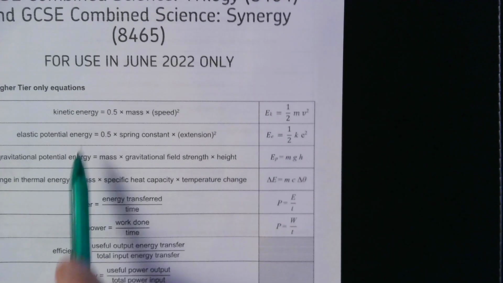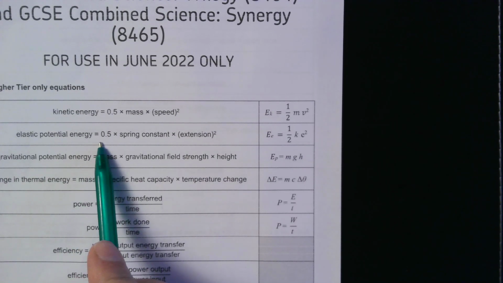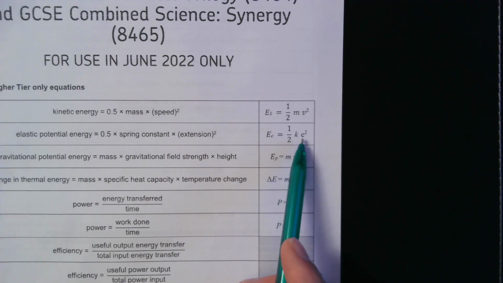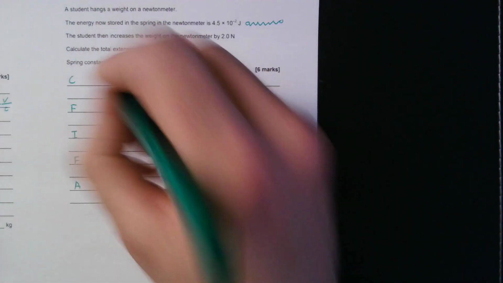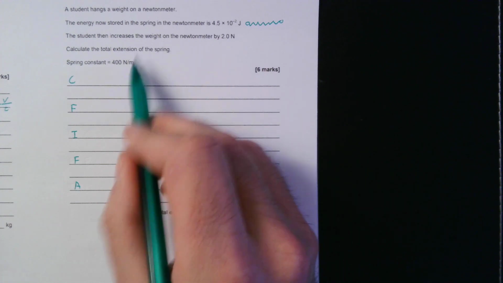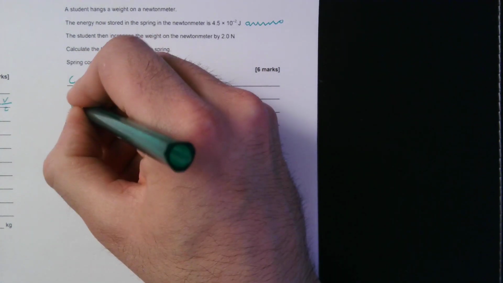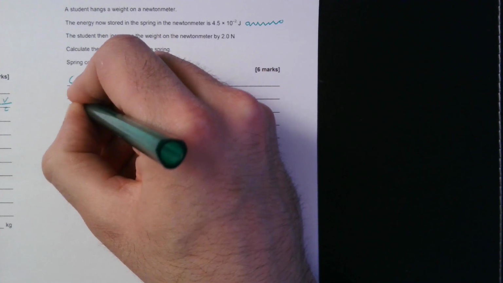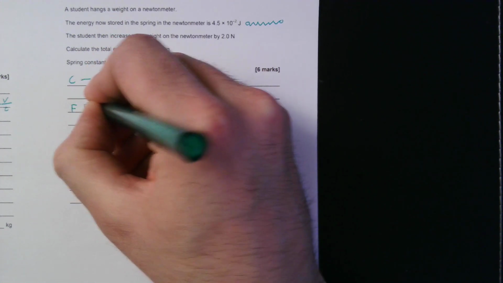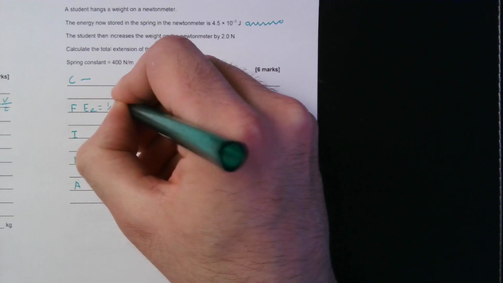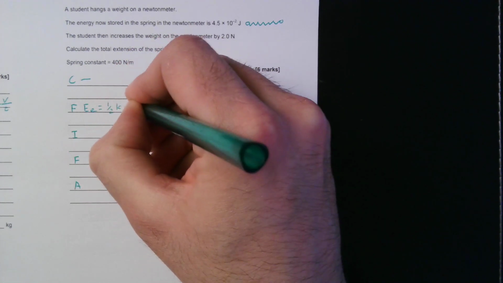So we find the elastic potential energy equation, which is there, that one, which is E equals half the spring constant times by extension squared. Now, we have a quick look through here, and there's absolutely no need to do any converting. So we've got E equals half the spring constant times by extension squared.